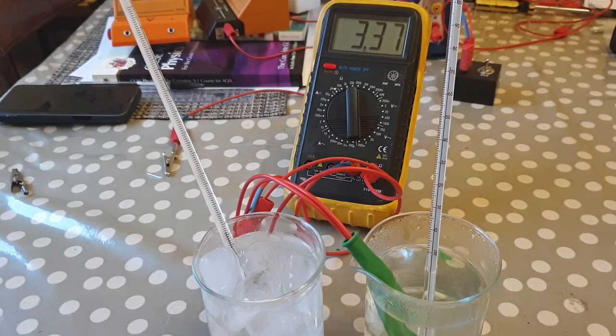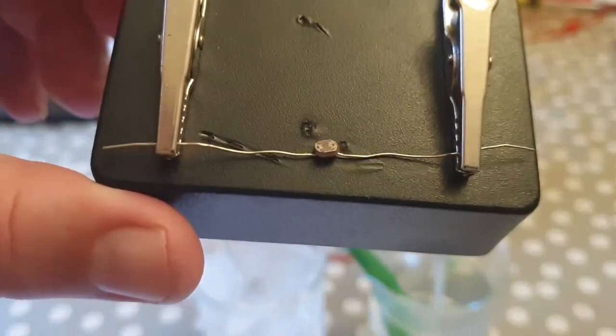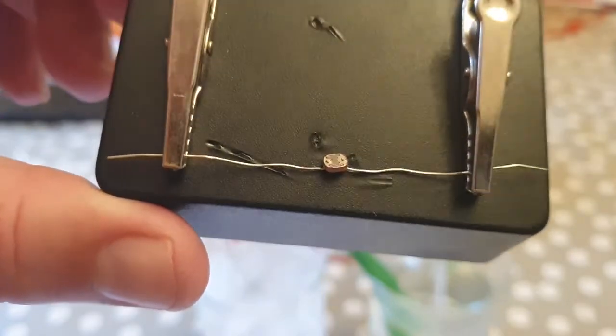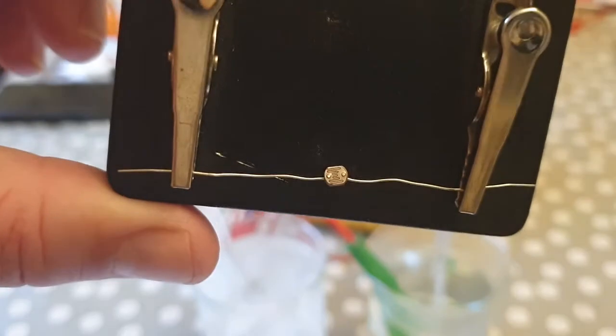There is another semiconductor device that I'm going to mention, which works in a kind of similar way to a thermistor. And I've got one of them here. I'll just hold that in front of the camera. Okay, you can see it's very tiny. Now, some people think they look like solar cells. It's not actually a solar cell, although it does react with light.